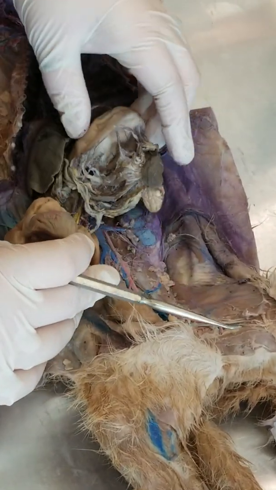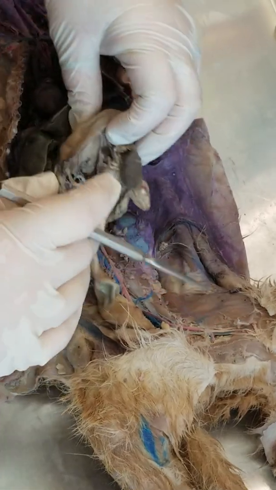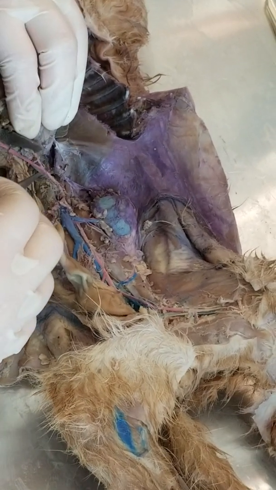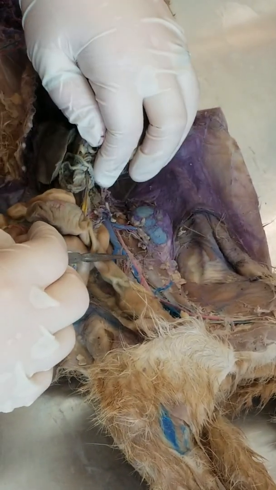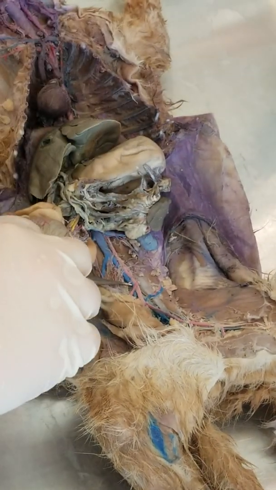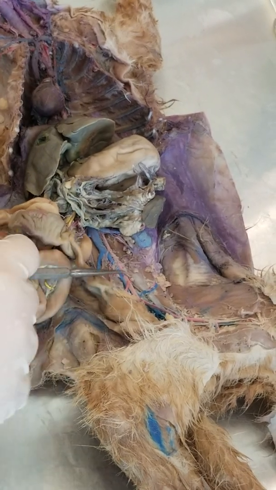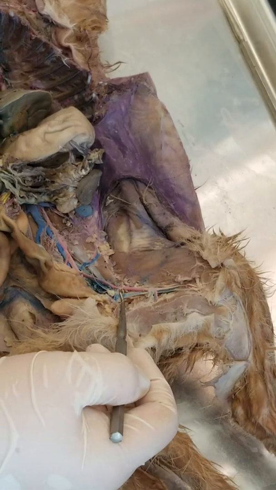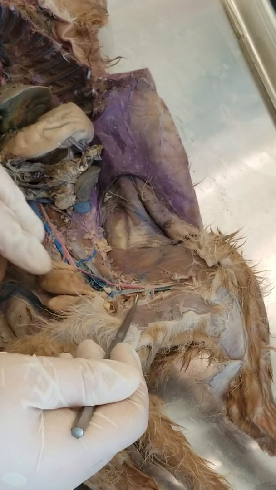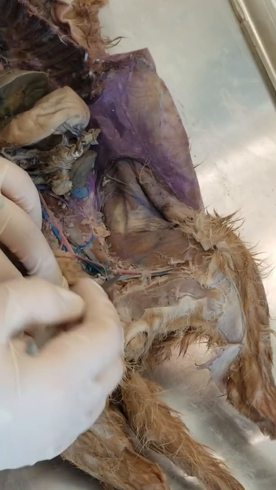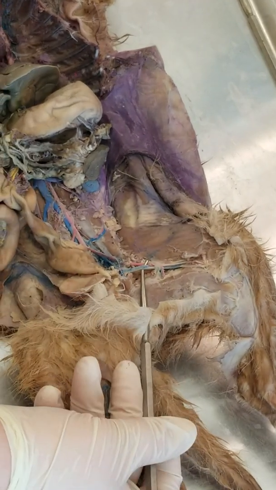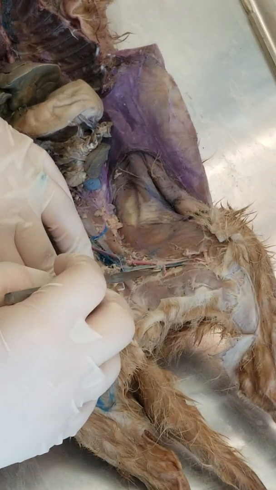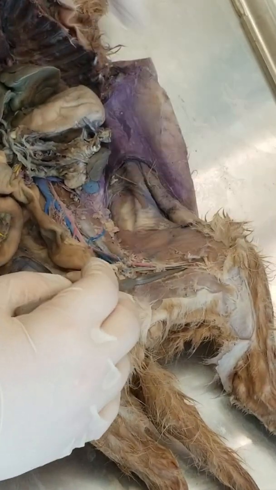Then we gotta find the stomach, which leads to the gastric. And then go down into the legs. Here we can find the common iliac right here, and then the external, and then the internal, and then we get lower.